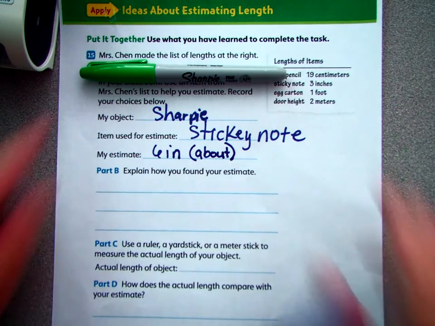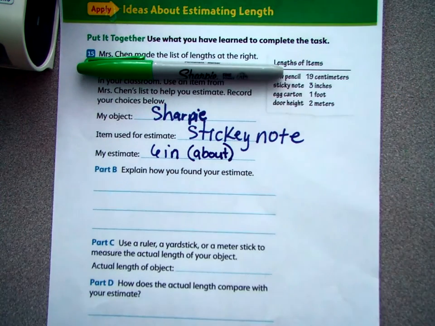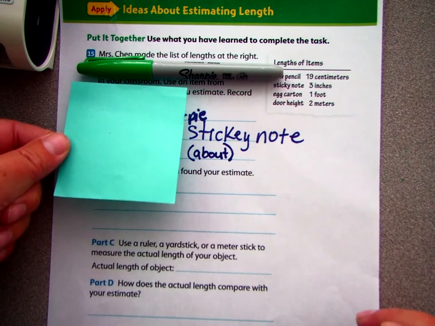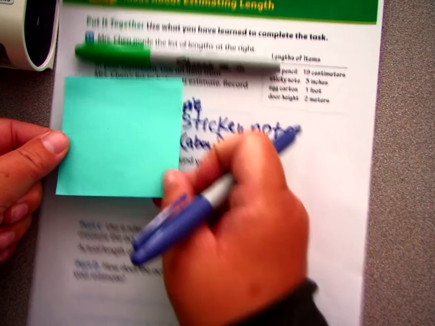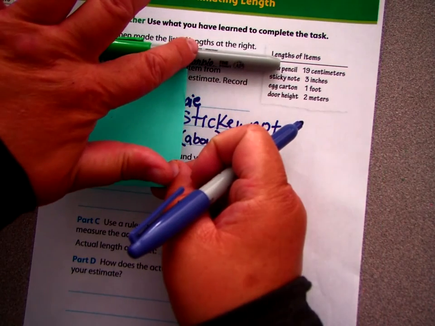Well, I looked at my Sharpie. I looked at my sticky note. Then I put it together. I said, well, that's 1. Then I just put my finger there to measure about where I stopped.